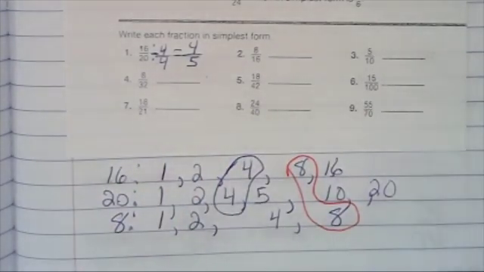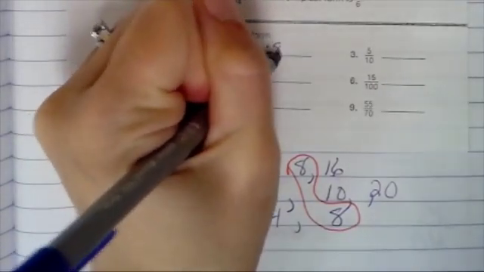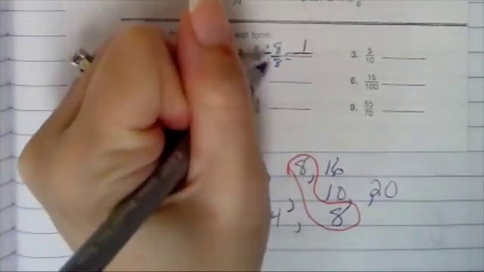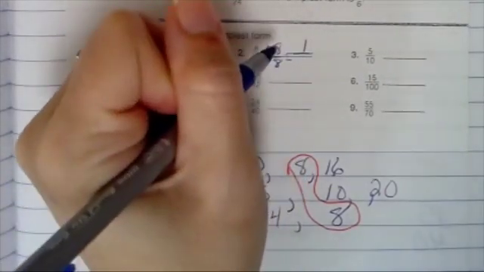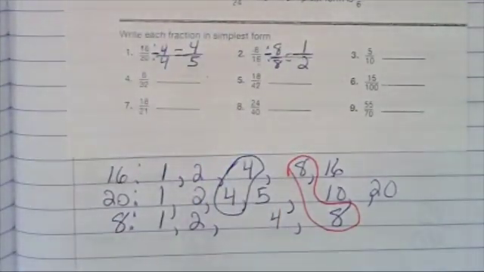So I'm going to divide 8/16 by 8 over 8. 8 divided by 8 is 1. 16 divided by 8 is 2. 8/16 simplifies to 1/2.